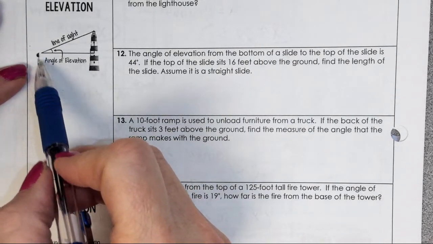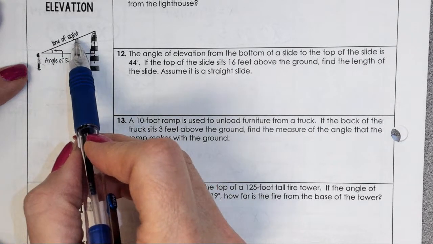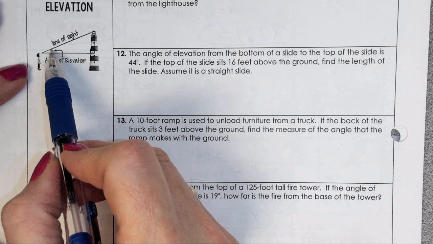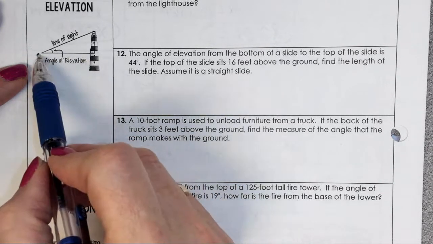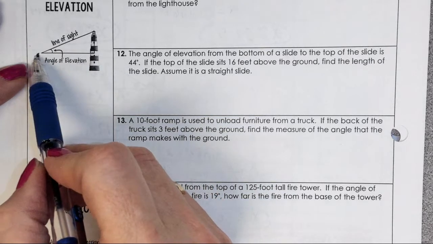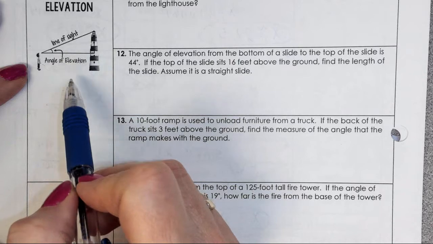If you have a person standing here, and if they look straight out and then up, this right here is what we call the angle of elevation. It always has to be based off of the horizontal. So this guy's looking straight out and then up. That's called the angle of elevation.